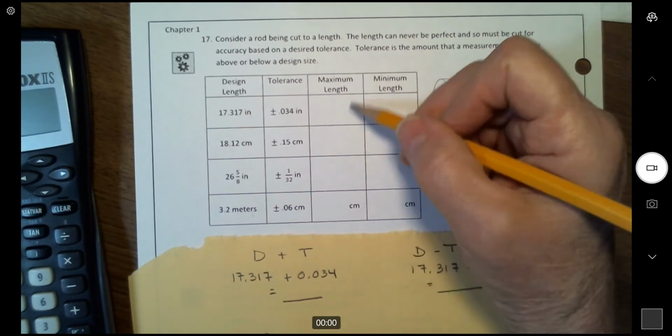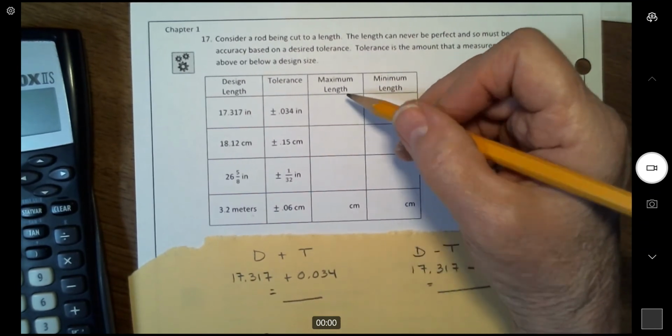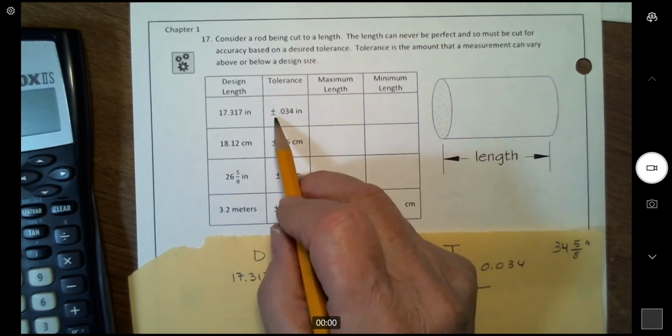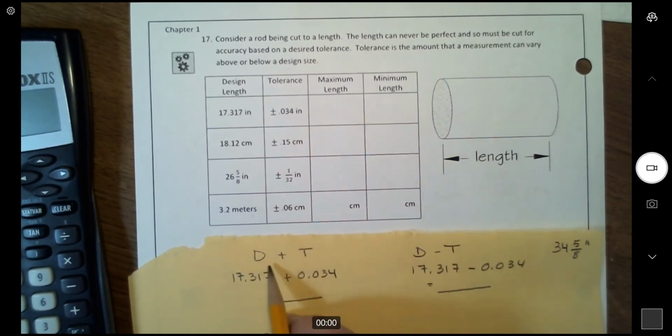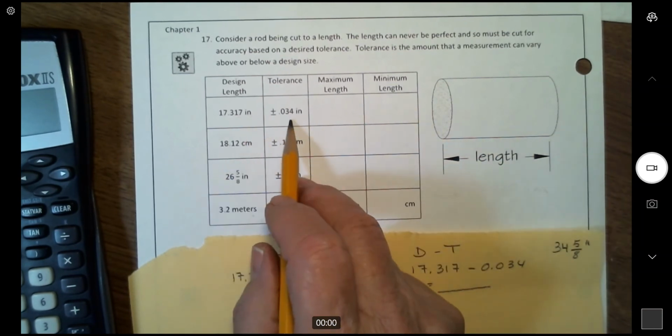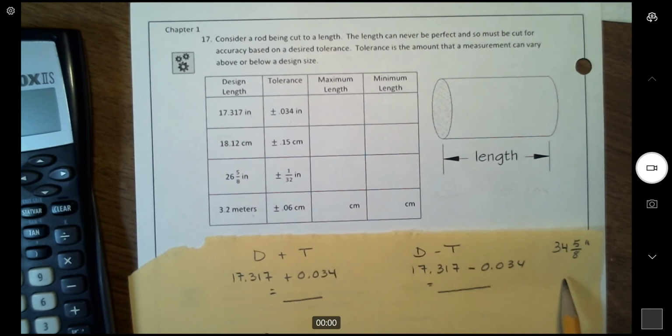So if I want to know what the maximum length is, all I really need to do is take that design length and add the tolerance to get the maximum. And if I want the minimum, just take that design length and subtract the tolerance. So when you are doing this and submitting your work, even though it's not very much, make sure that you show the setup that you're using in order to answer the question.